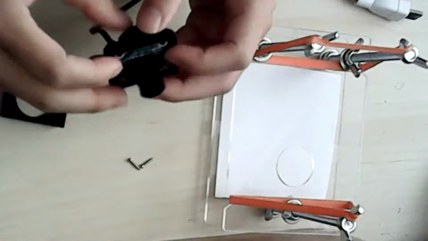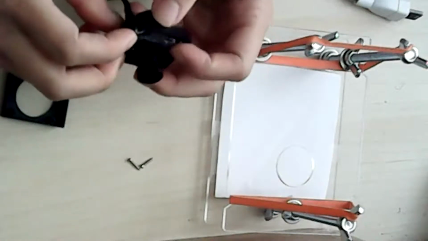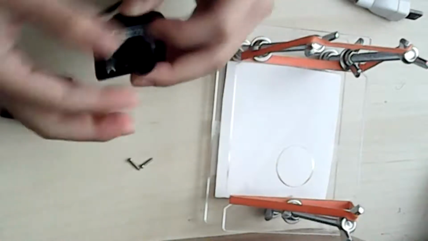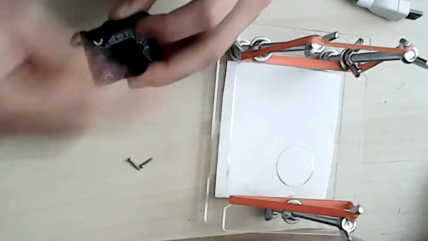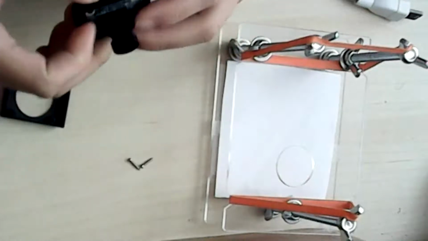So what you will want to do now is focus it a little bit. I've already somewhat pre-focused it. Just unscrew it 2 turns approximately, and then you can try to find something with small print.